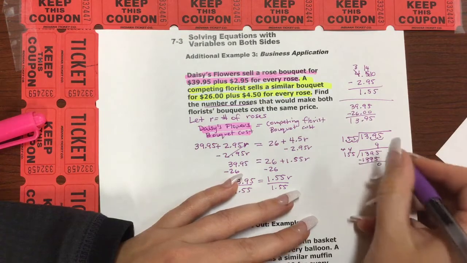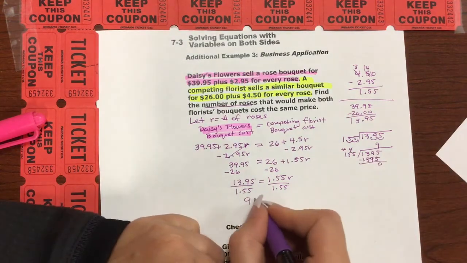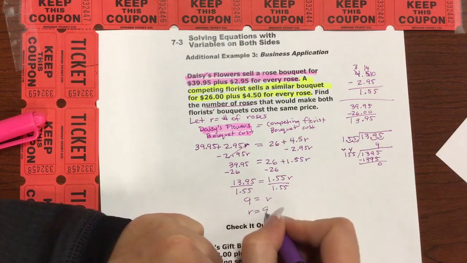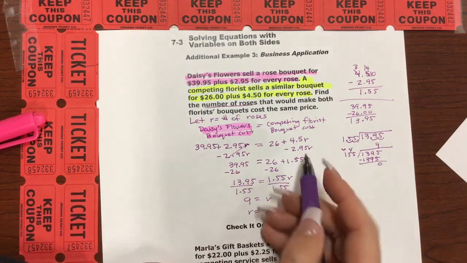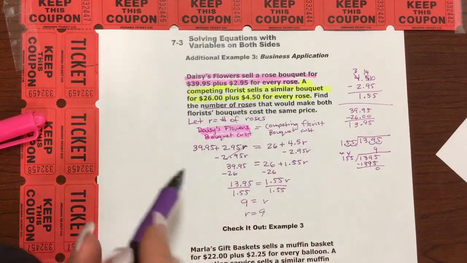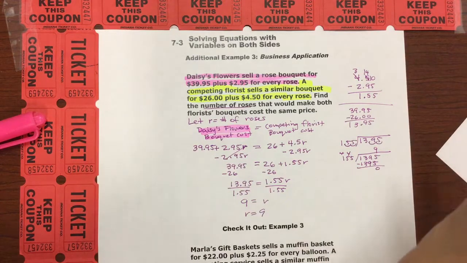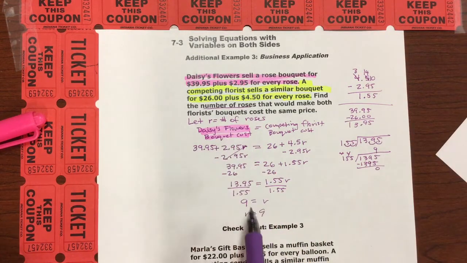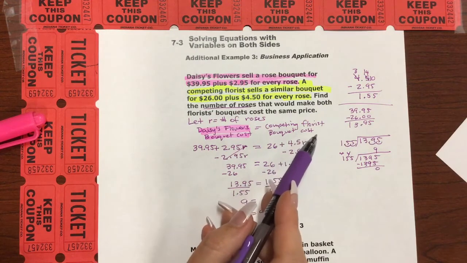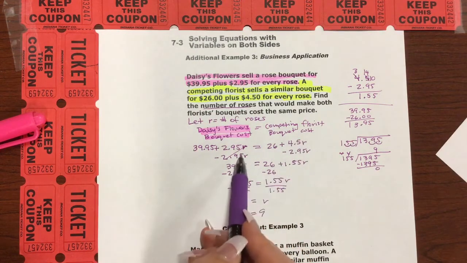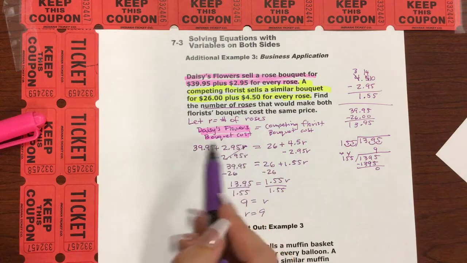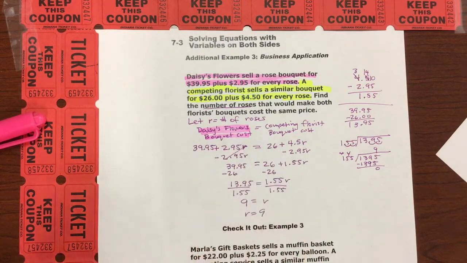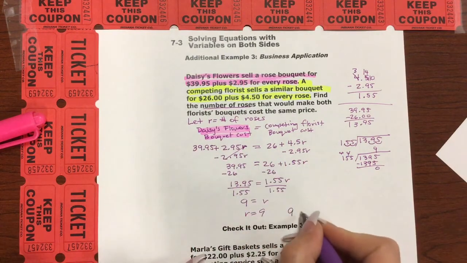And hey, there we go, no remainder. It goes in 9 times. Awesome. So R equals 9. And what this means is, find the number of roses that would make both florist bouquets cost the same. Well, when Daisy's Flowers sells 9 roses, and when the competing florist bouquet sells 9 roses, and you stick 9 in for both of those, you are going to get the same amount. Okay, so the answer is 9 roses.